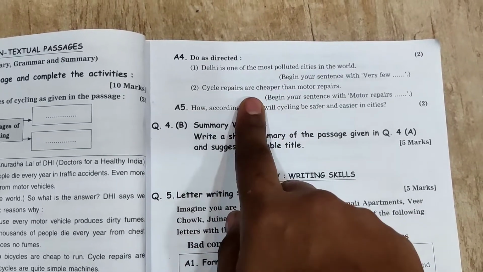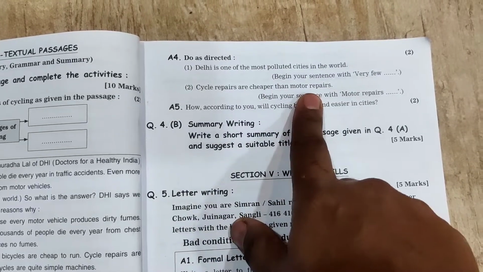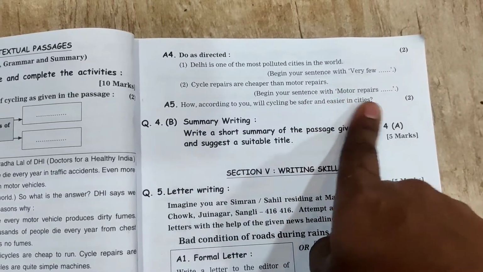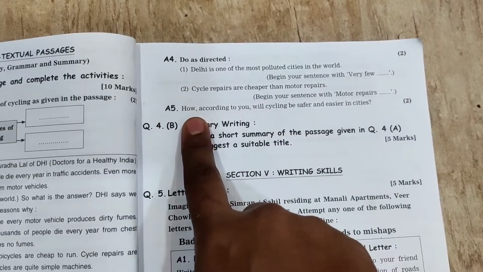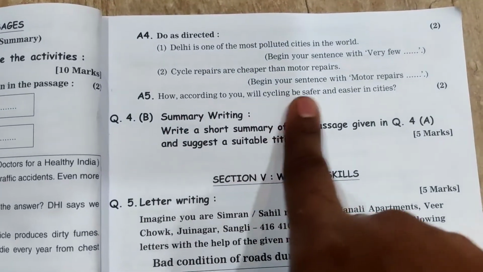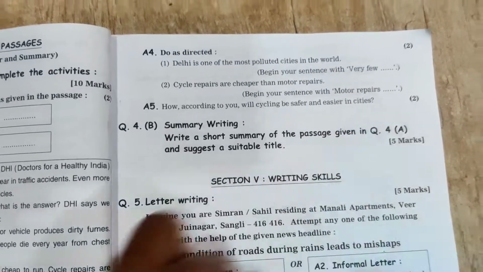Next, cycle repairs are cheaper than motor repairs. Begin your sentence with "motor repairs". So next, A5 is a personal response. How, according to you, will cycling be safer and easier in cities?